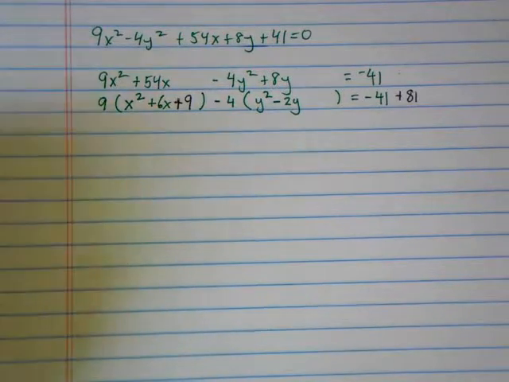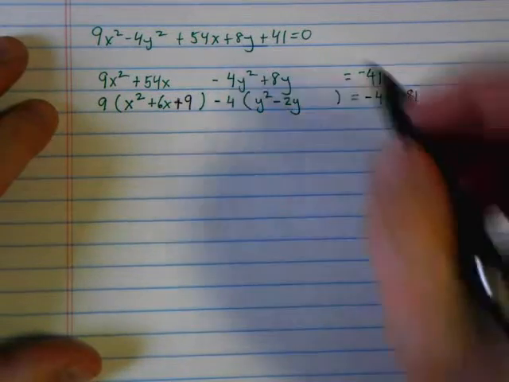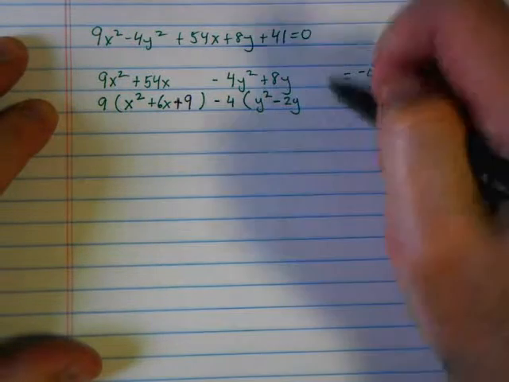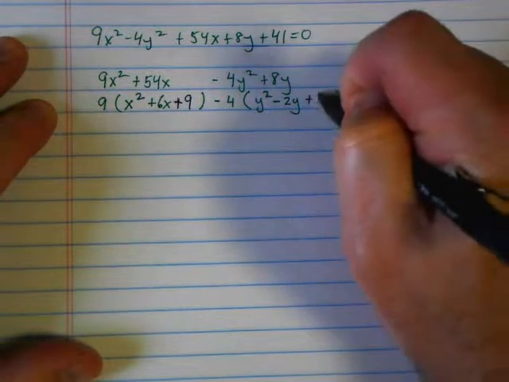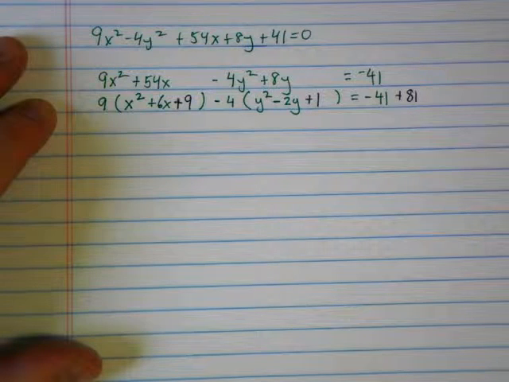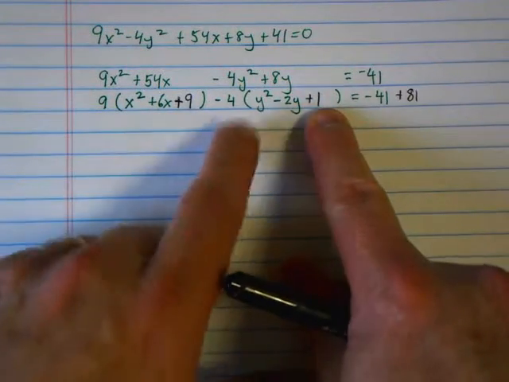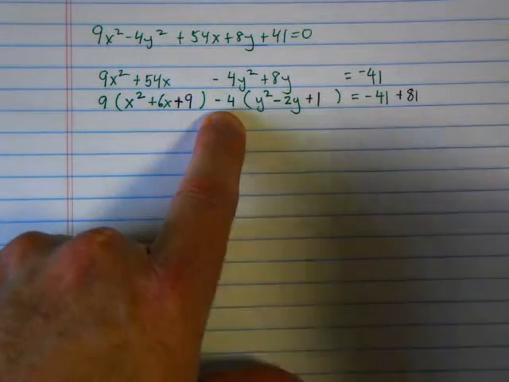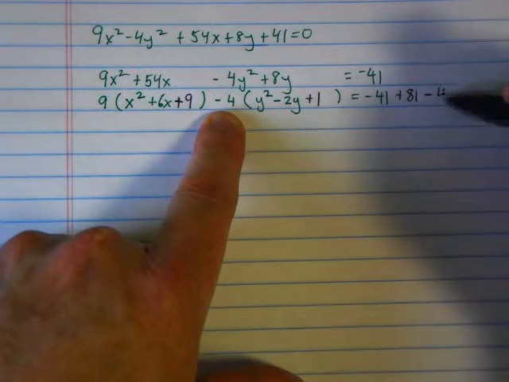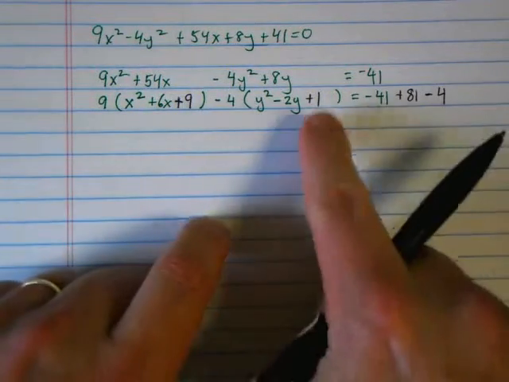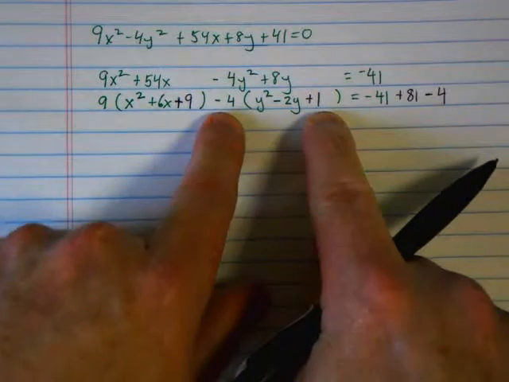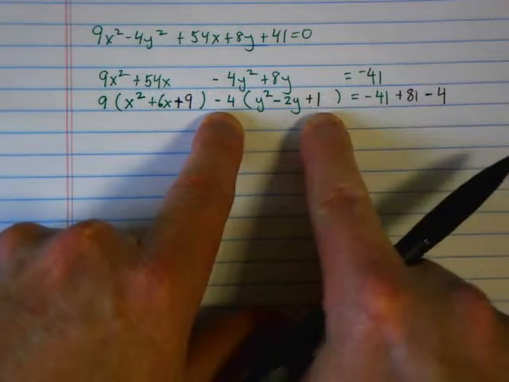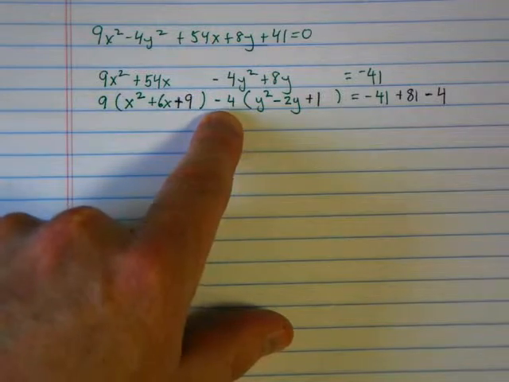How about the y's? What's the magic number? I take negative 2, I divide it by 2, that's negative 1. Negative 1 squared is 1. And I put a negative 4 on the other side. Excellent. Because this 1 is being multiplied by this negative 4, so it's really a negative 4. Absolutely, you take whatever number you put inside the bracket, you multiply it by whatever number's outside the bracket. That's what goes on the other side. Excellent.